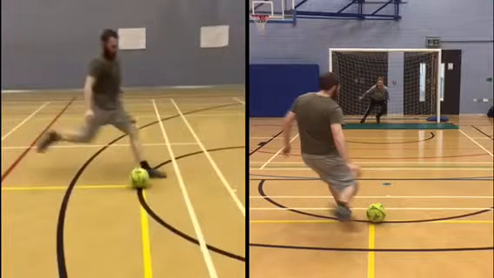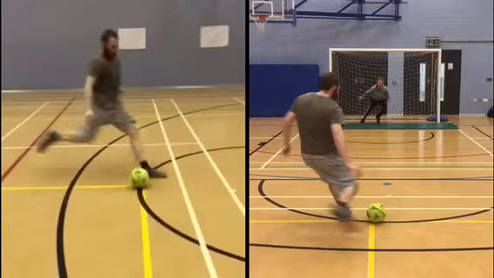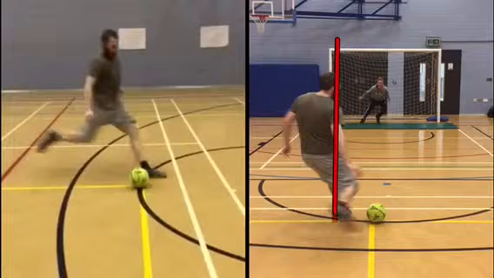and in conjunction with this, as we move forward just a little bit more, on the left hand side you can see here that the foot is also too far in front of the ball. What this means is that, as you can see on the right hand video here, if I just put a line here, the performer has shifted very much to the left hand side of the sagittal plane.